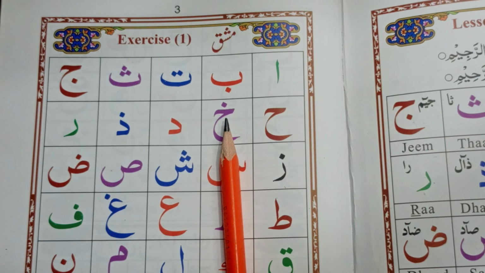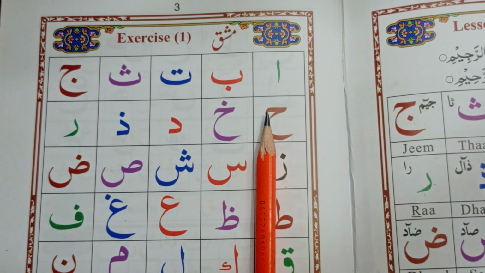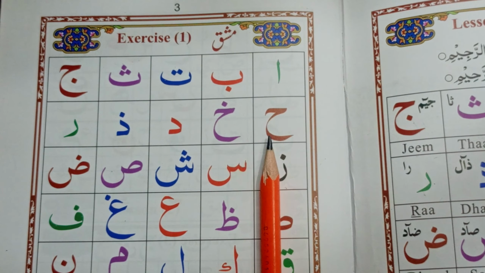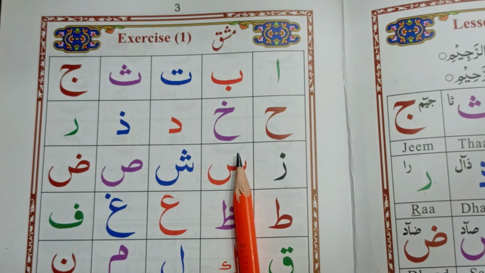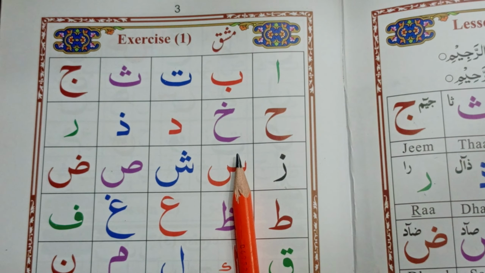Next we have the exercise. In the exercise, there is only Arabic without English. Try to read it like alif, ba, next line ha, kha, everywhere without English. You can practice, inshallah, it will be helpful.